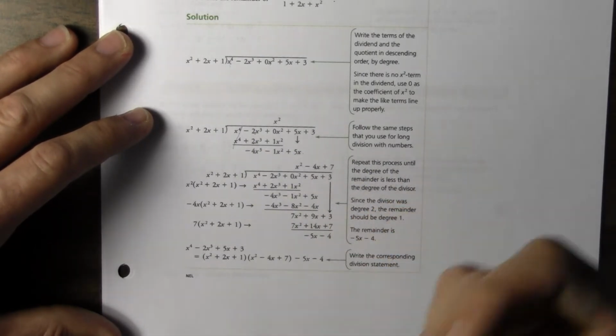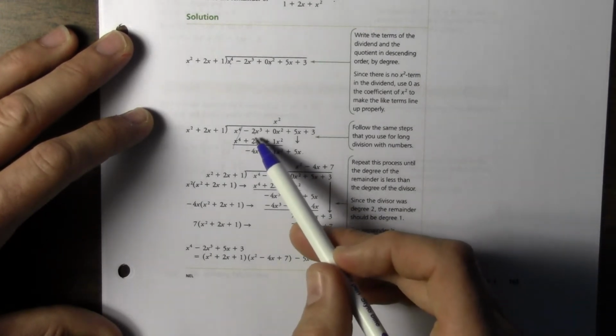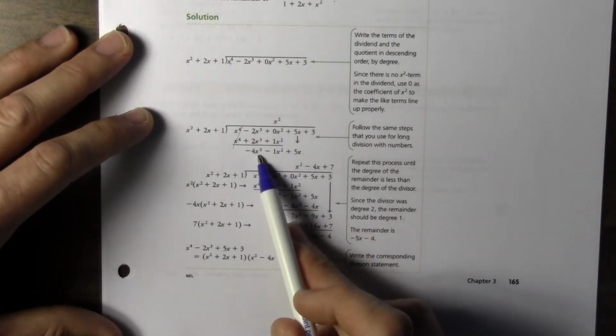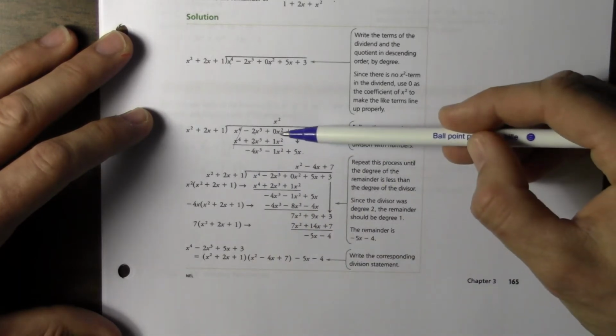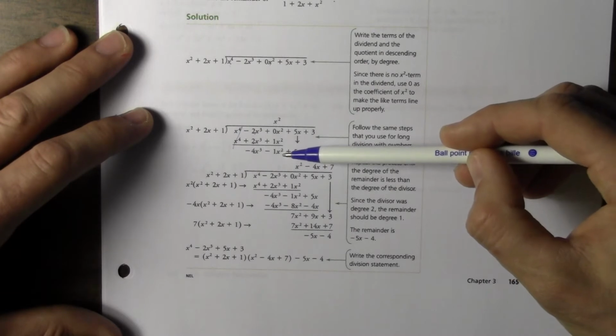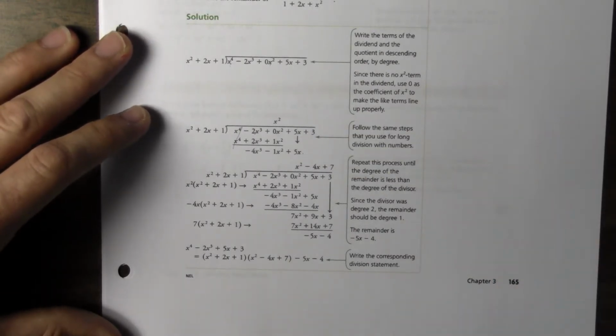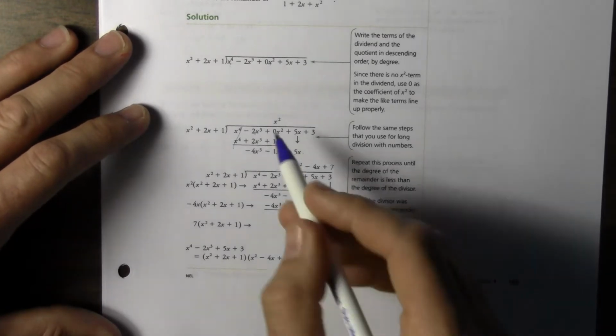No, negative 2 minus 2 is negative 4, right? Not 0. Okay? So you're left with negative x cubed. Then you have 0 minus 1. So we get negative 1 x squared. Drop the 5 down. So why are you subtracting and adding? Because that's the way you do it.